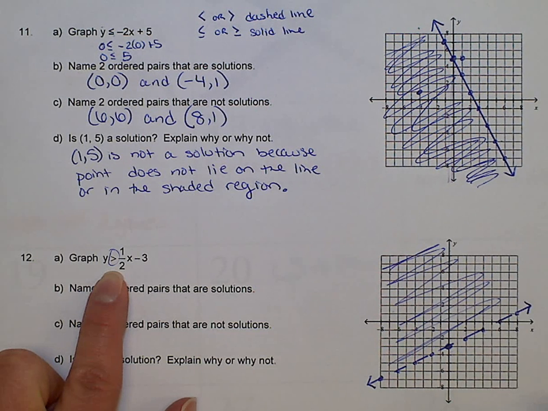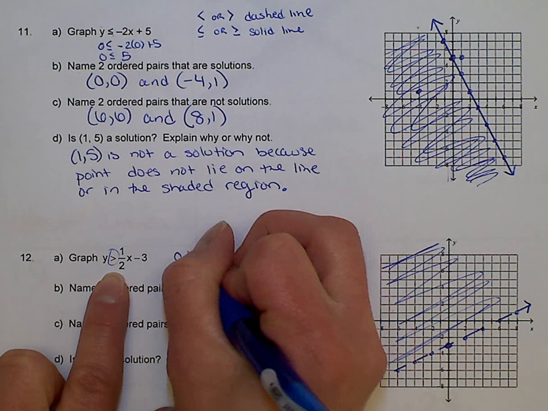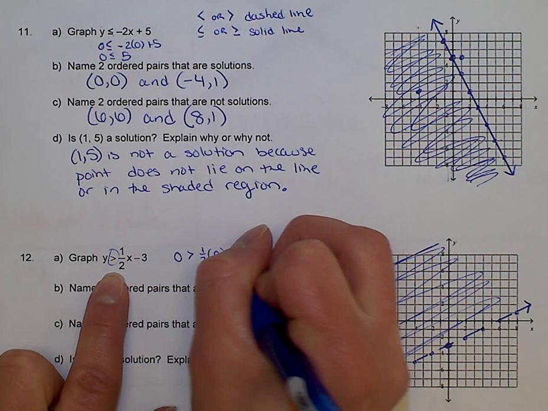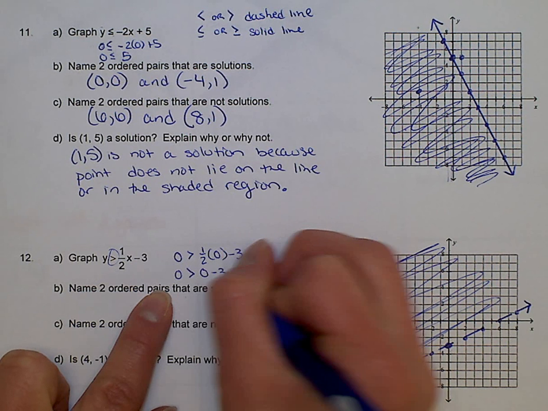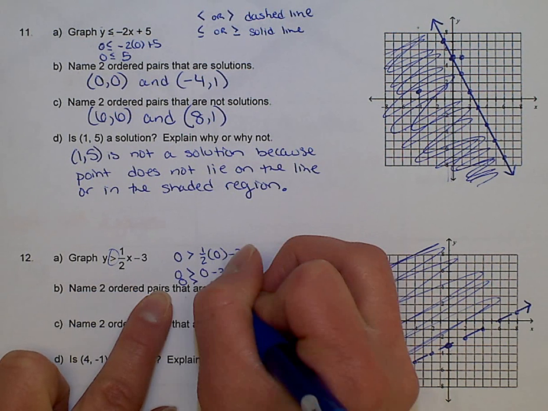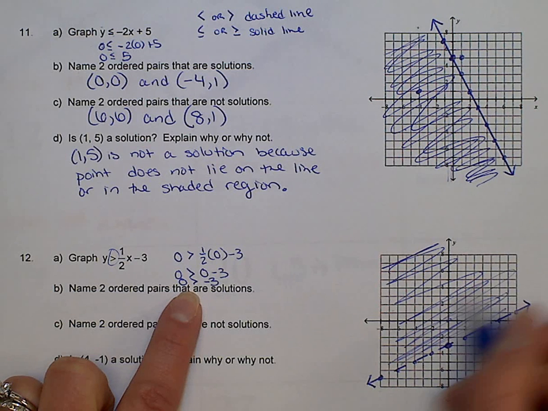However, we could use a test point. 0, 0 is not on the line, so that would be the best test point to use. And we get 0 is greater than negative 3, which is true, so we definitely needed to shade on the side where 0, 0 was.